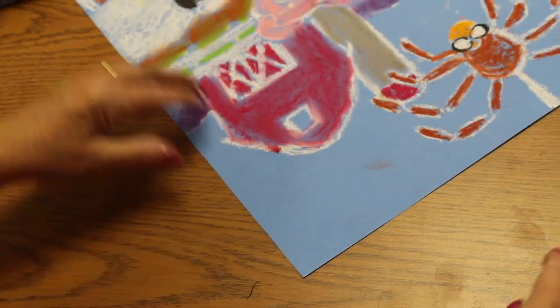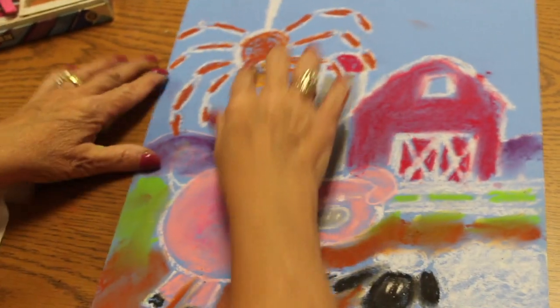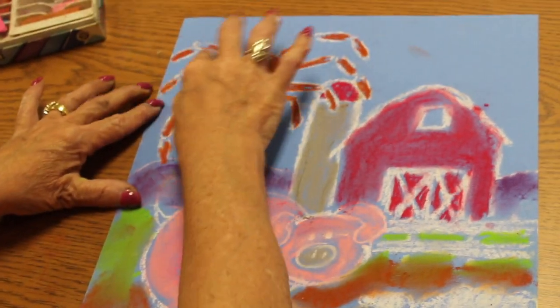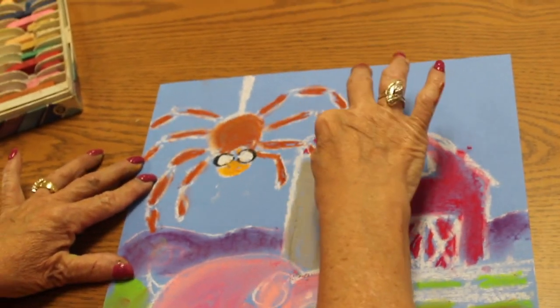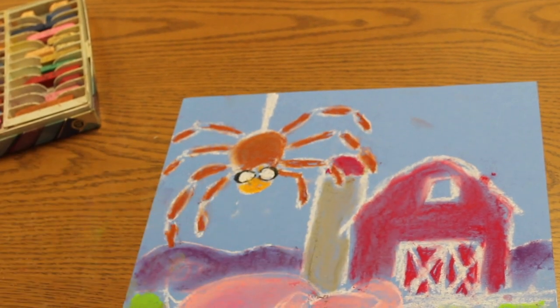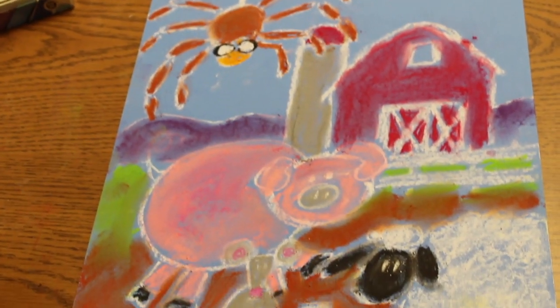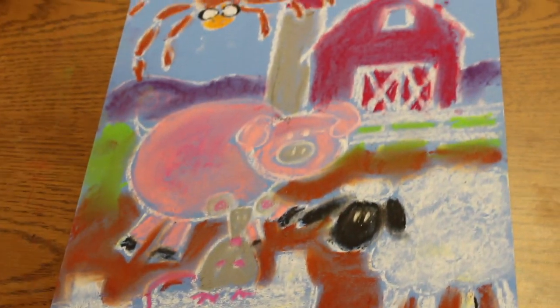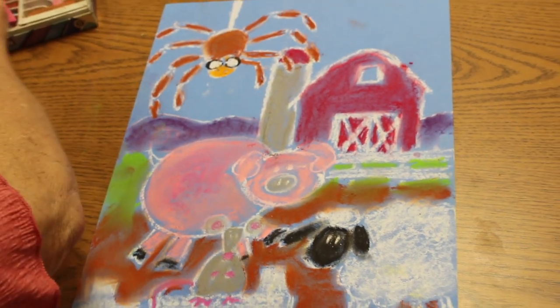Now we have the sky that we haven't colored in yet, so you can either leave it blue because the paper is blue, or you can add a little blue color to it, whichever you like. So for me, I think I'm going to add a little color of blue just to give it a little variation, a little interest.